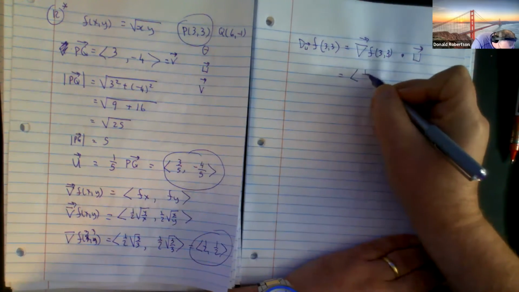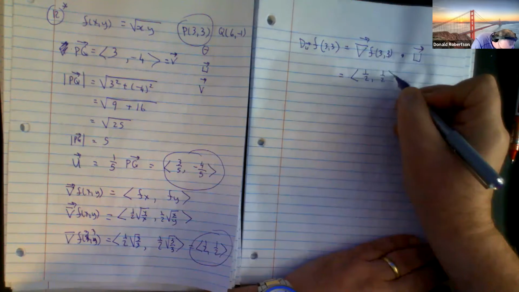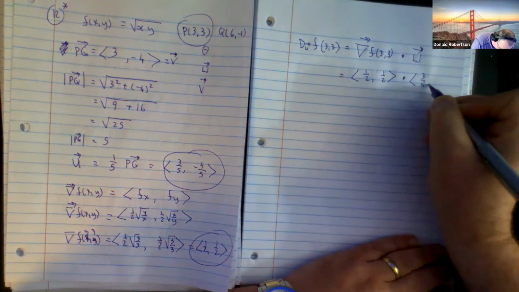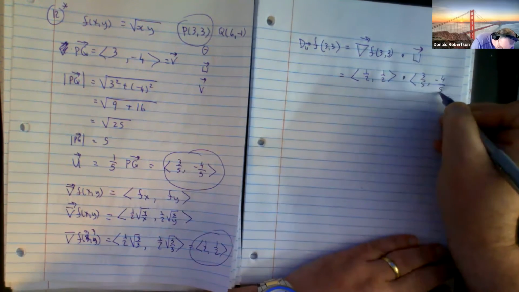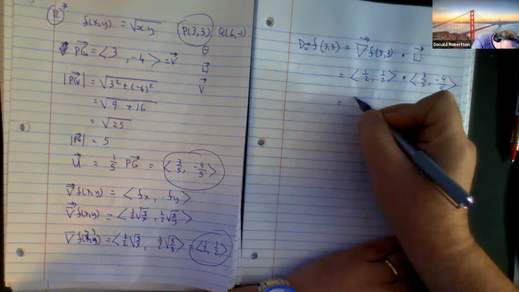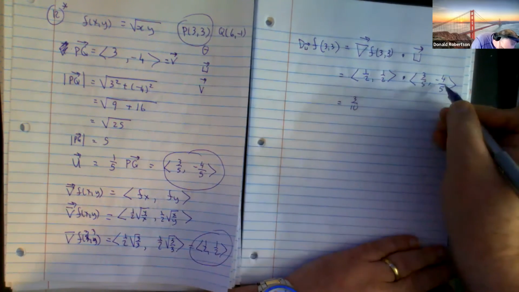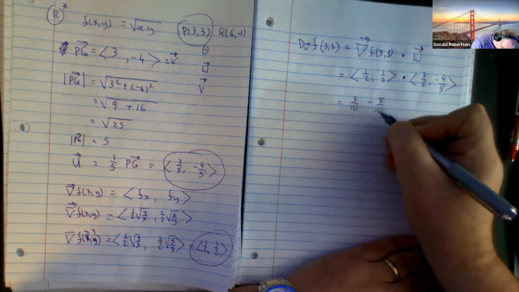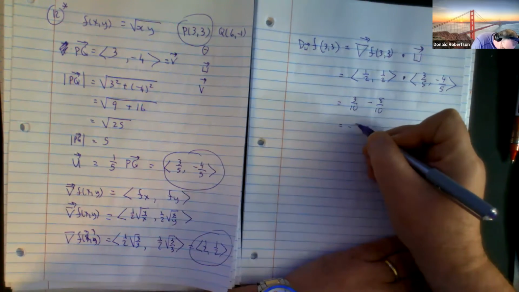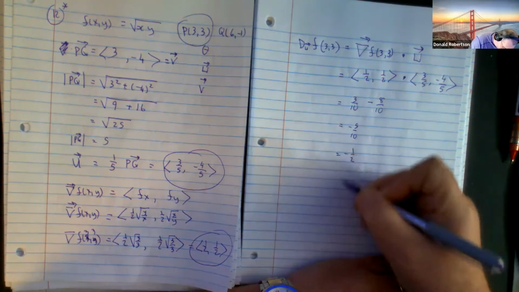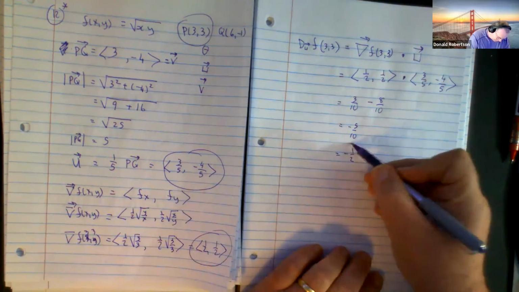So it's (1/2, 1/2) dot product with (3/5, -4/5). 1/2 times that gets me 3/10. 1/2 times that gets me negative 8/10. Subtract them and simplify. And there's your directional derivative.